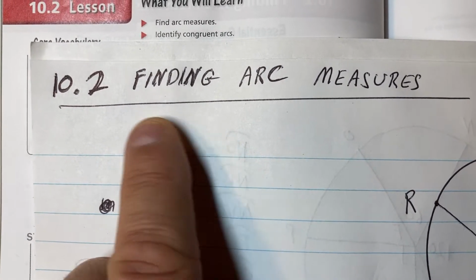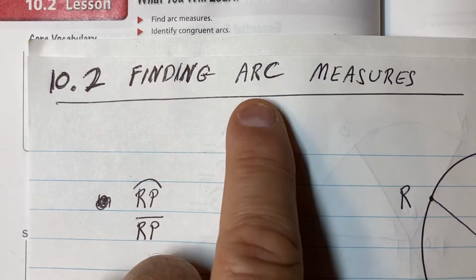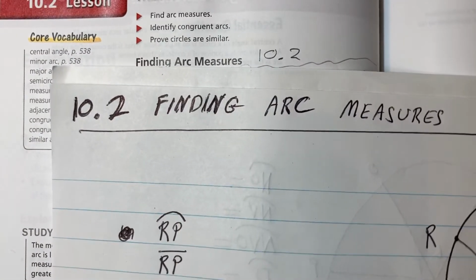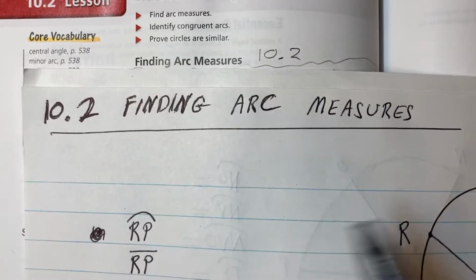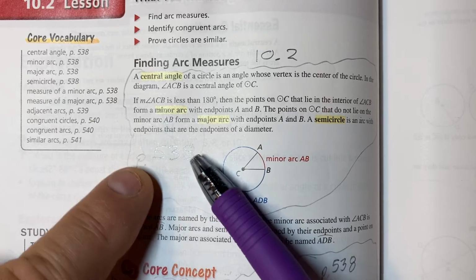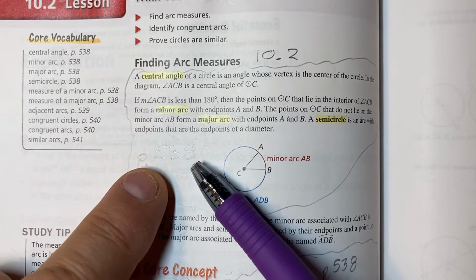Hello, hello, hello. 10.2, finding arc measures. Arc measures are measured in degrees. So in your notebook, you're going to put this in your notebook here on page 538.